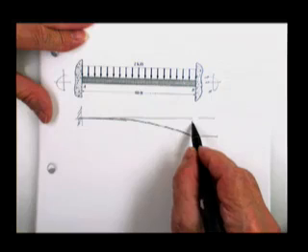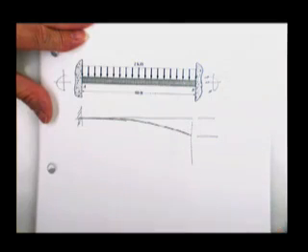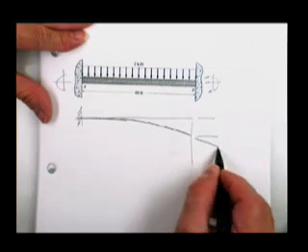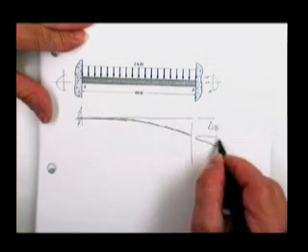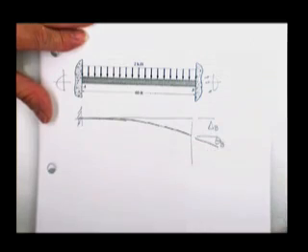You would find that it really doesn't move to the left and to the right, and it's not supposed to. And you'll also find that it rotates, which it's not supposed to.